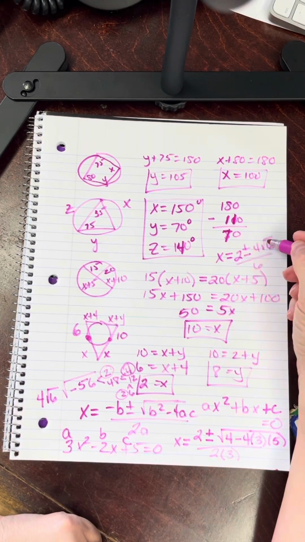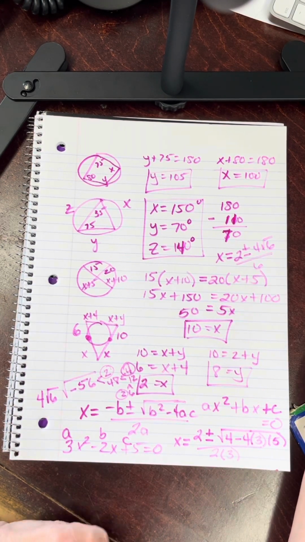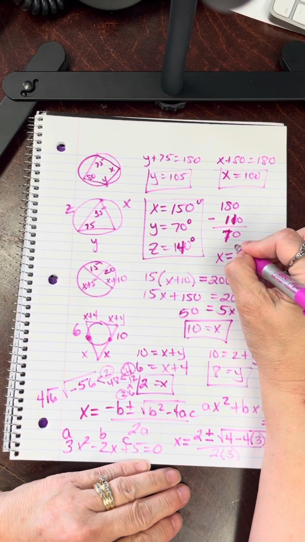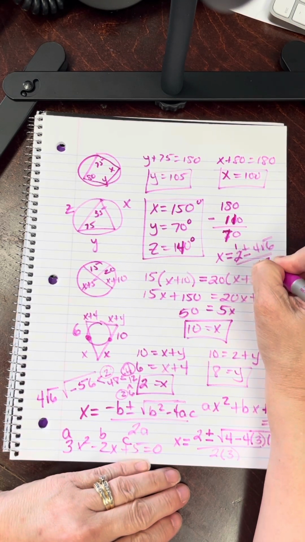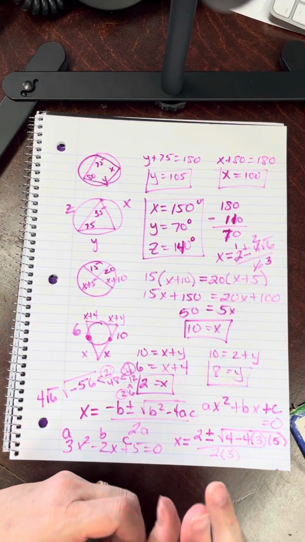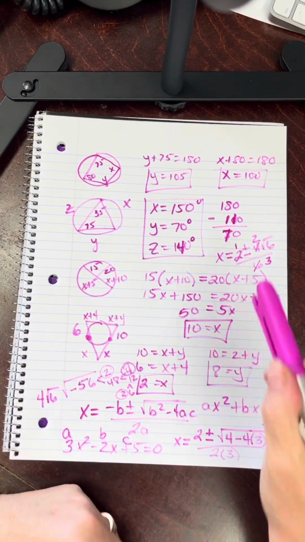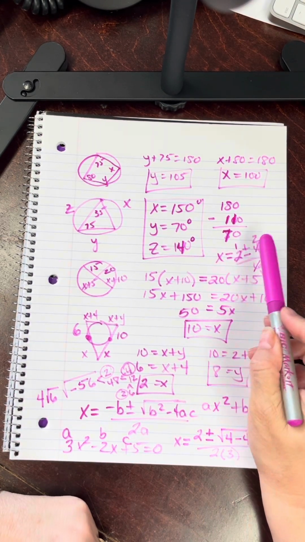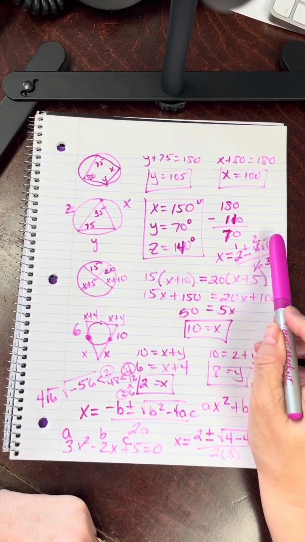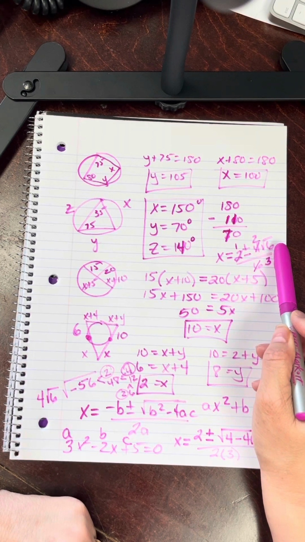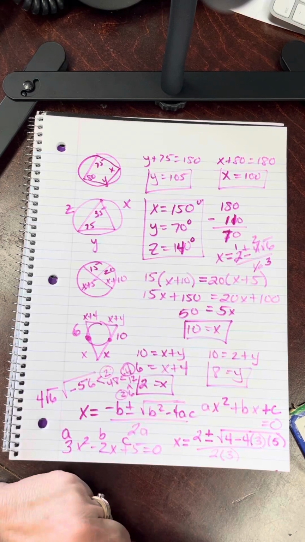And will your 2, 4, and 6 reduce? Yes. They will go down to a 1. This will reduce to a 3, and this will reduce to a 2. So my final answer ends up being x equals 1 plus and minus 2 root 6 all over 3. Oh, I'm not matching their answer key.